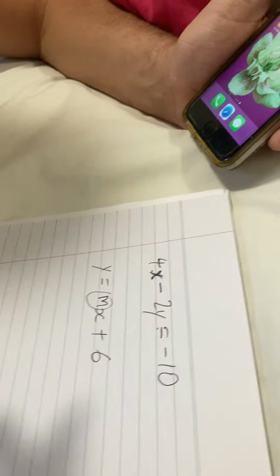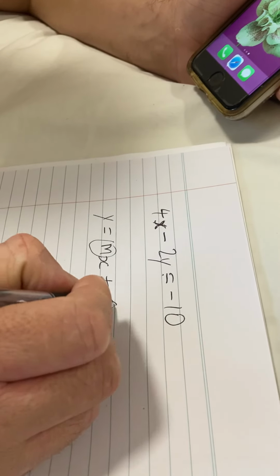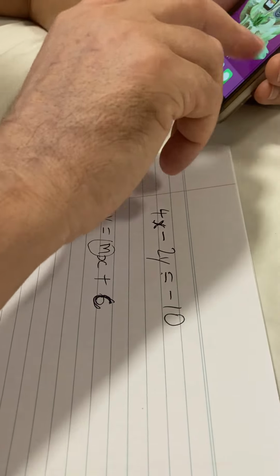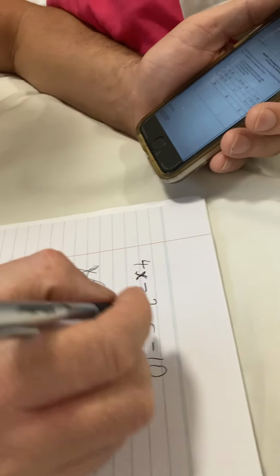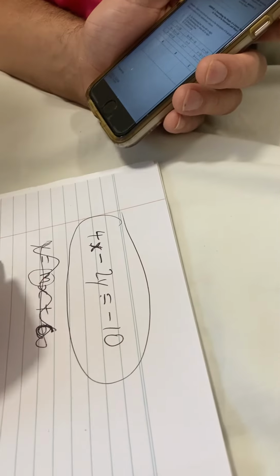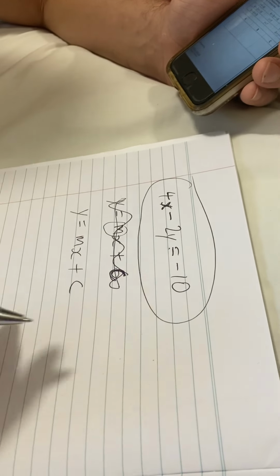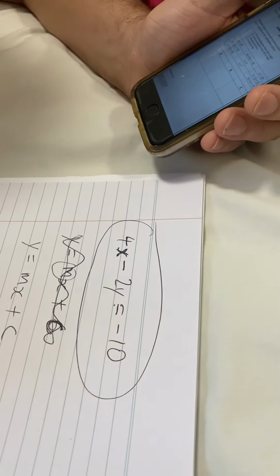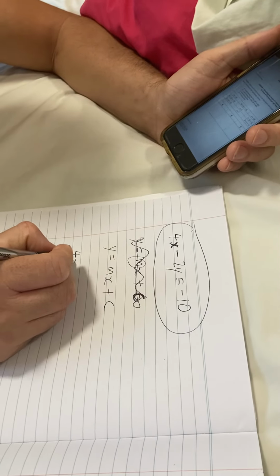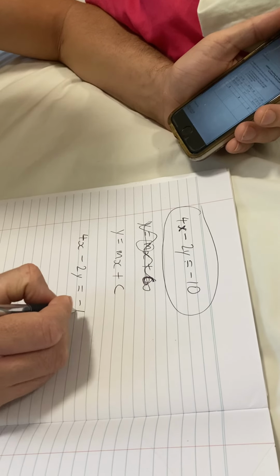Oh, sorry, that is y equals mx plus c. Sorry, I'll write that equation again. So we want to make this equation into this formula, y equals mx plus c. Here we can do that by rearranging this equation. So I'll write this equation out again. It's 4x minus 2y equals minus 10.